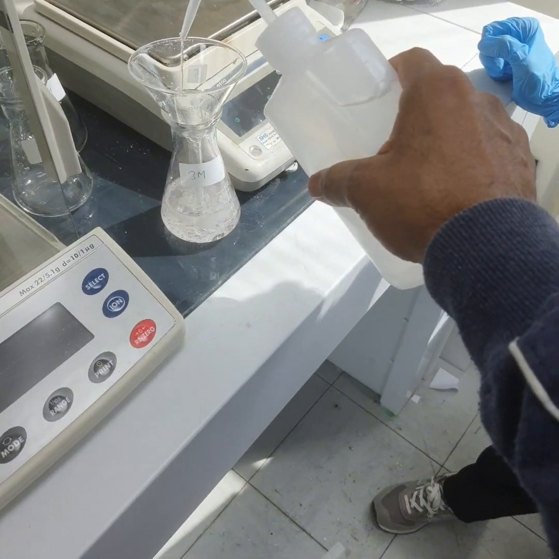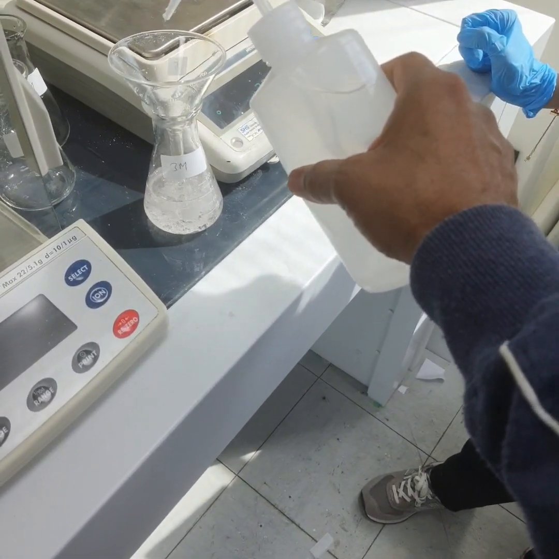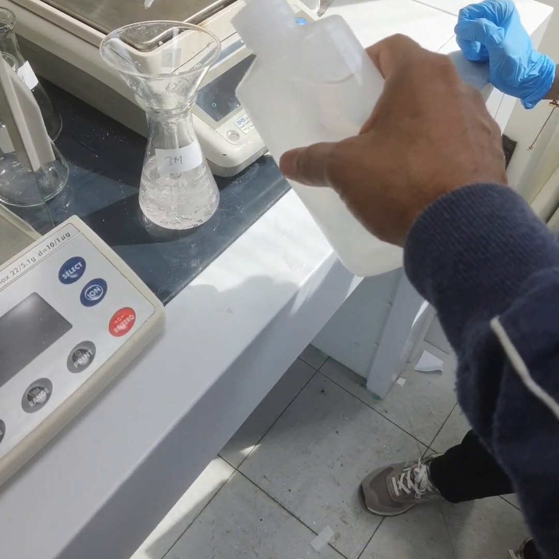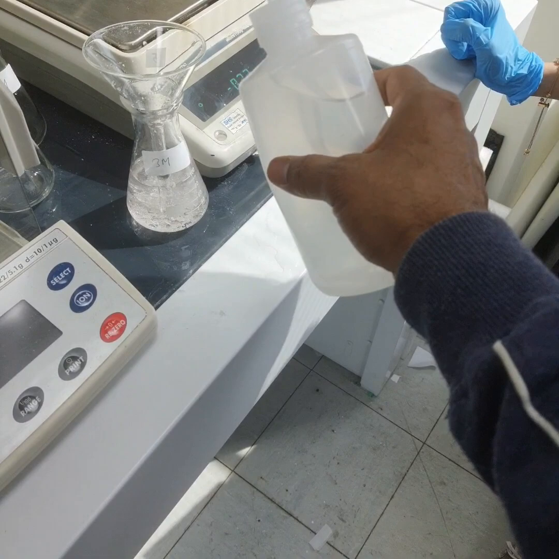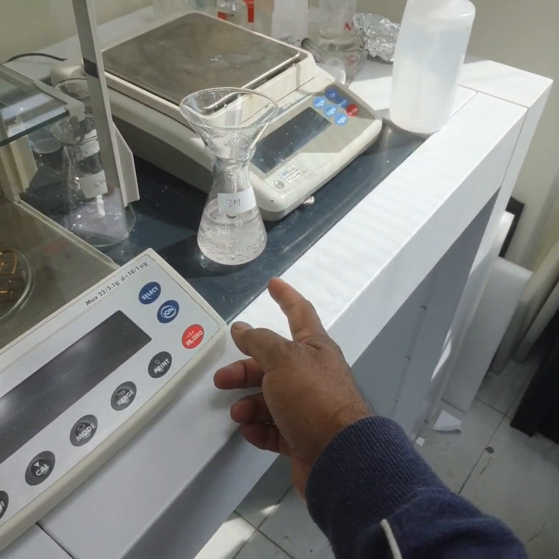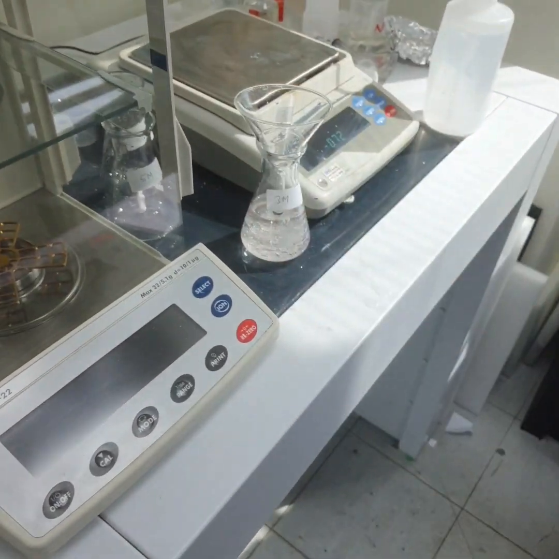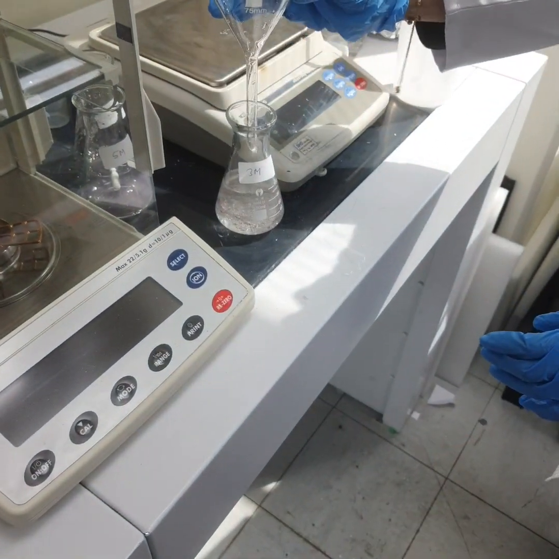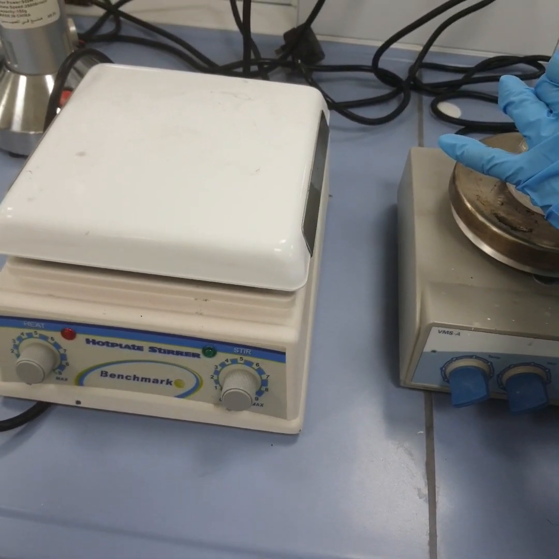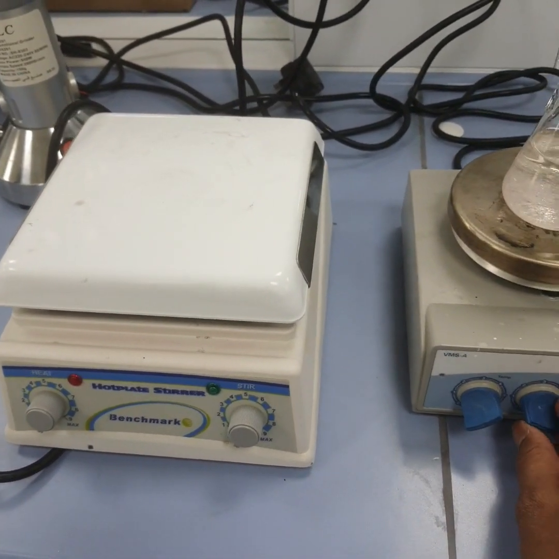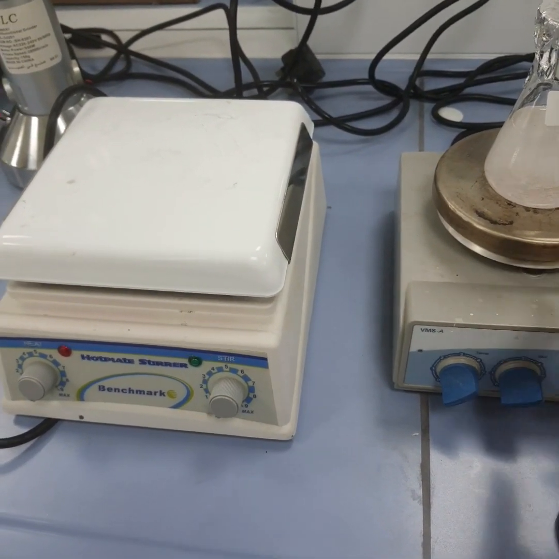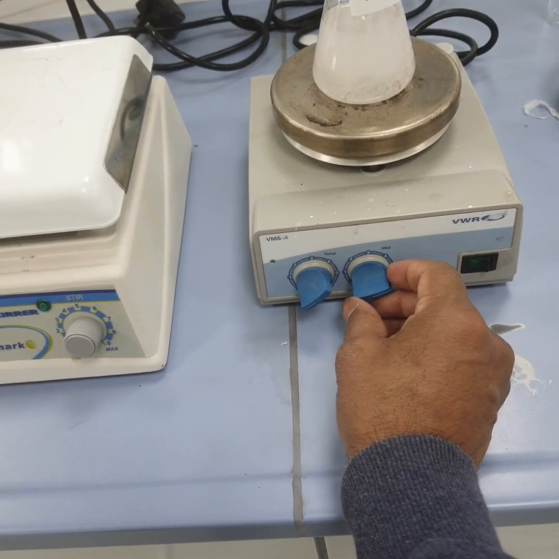After adding the water, we will shake it for at least 1 to 2 hours, because the amount is too much. So this is 3 molar, right? We added around 28.2 grams based on the calculation. Can you remove this? So we will cover it and then shake it at around 1000 rpm. I think it will dissolve.